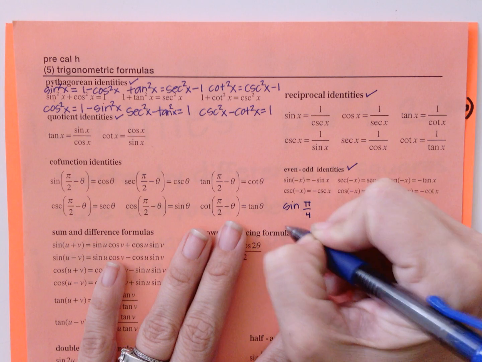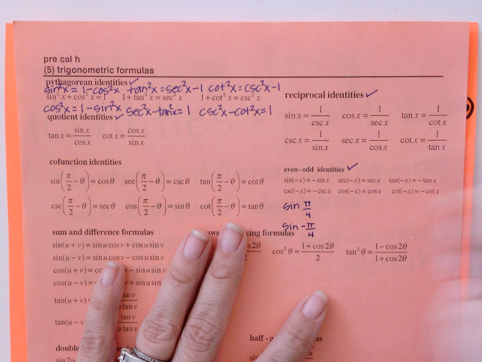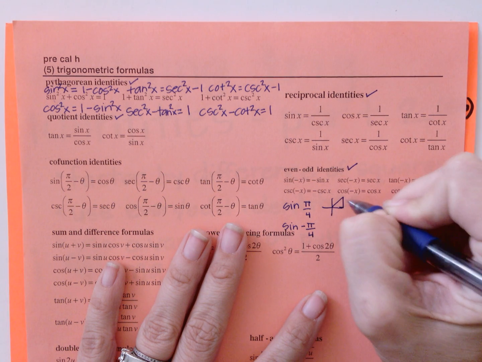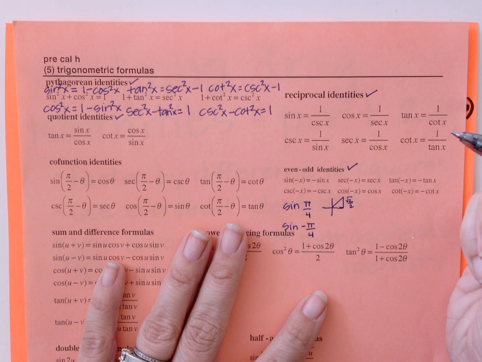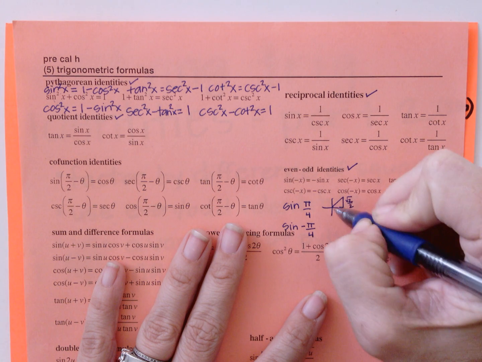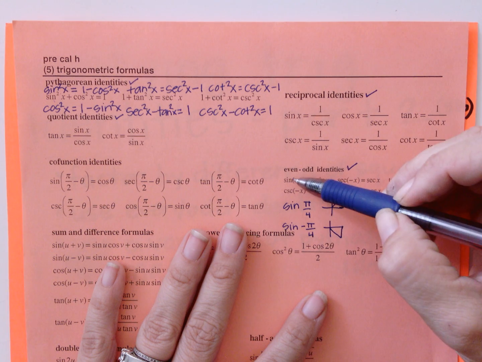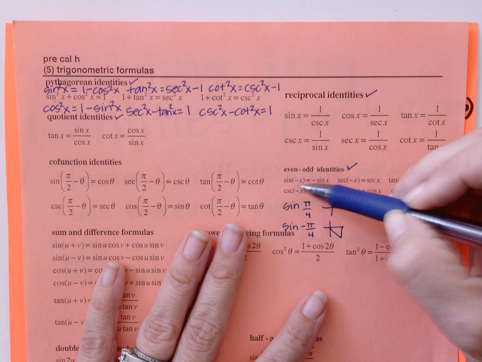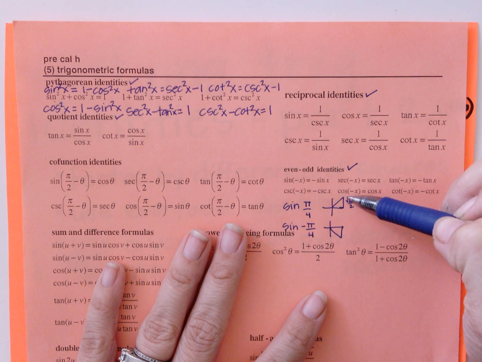This all stems from something like this, so I'll go over this briefly. If I take a look at the sine of pi over 4 and then compare it to the sine of negative pi over 4, pi over 4 would be root 2 over 2 because that corresponds to a special triangle angle of 45 degrees. And then if I look at negative pi over 4, what this says is if you have the same angle but it has an opposite sign, you'll get the opposite of what you got when you plugged in a positive angle.